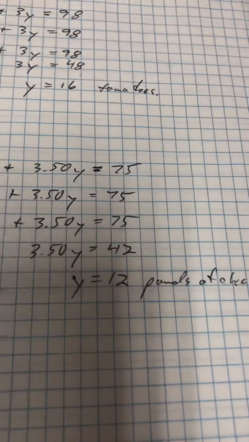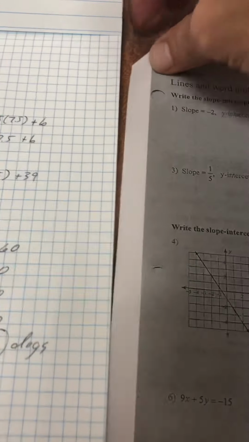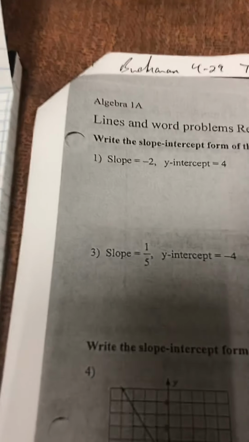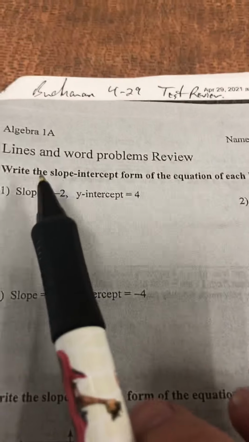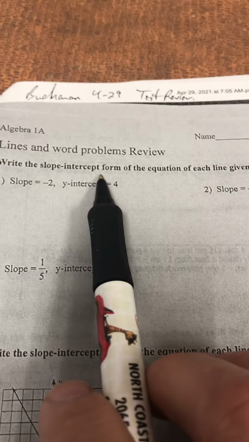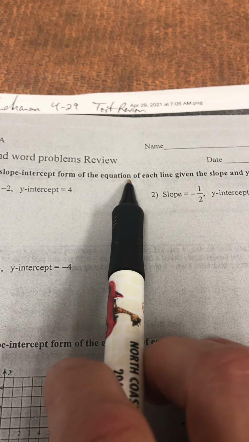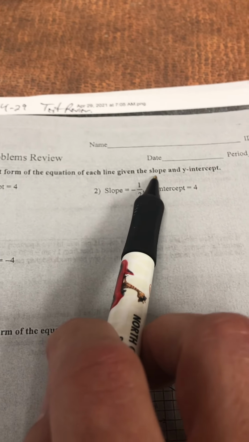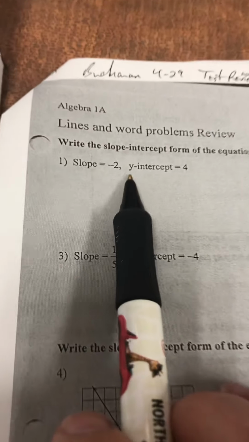Okay, moving to the test review. It was kind of hard to see. Hopefully you were able to see it just by zooming in on it. But I want to take a look at number 1. The directions are to write the slope-intercept form of the equation of each line given the slope and y-intercept.